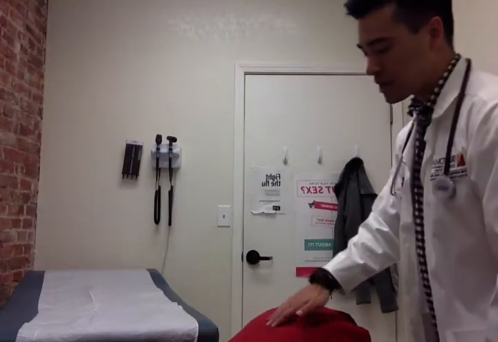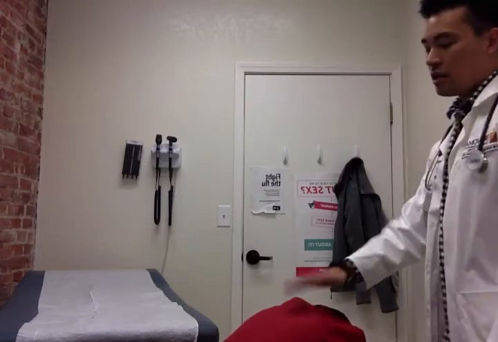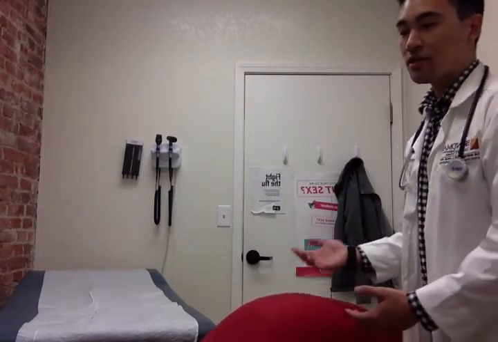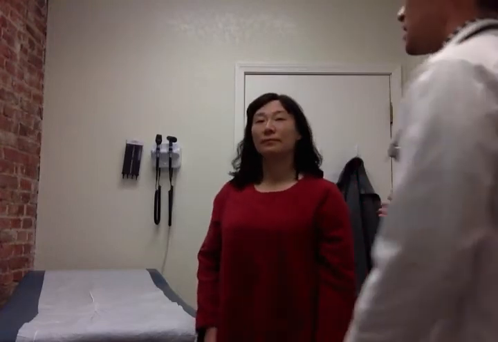So examining her spine, any pain or tenderness? No. The scapulae rise to the same height. Spine is non-tender to palpation, and there are no abnormal curvatures. You can stand up.